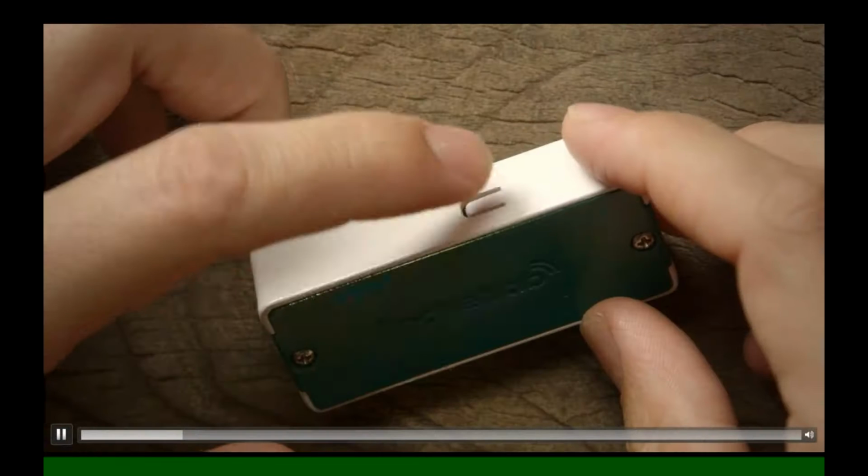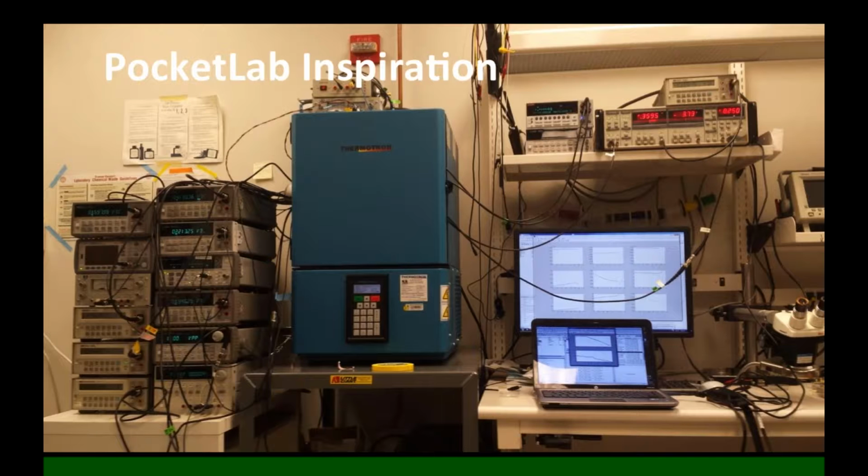Yep, and I accidentally played the video over again, so I'll just go to the next slide. So here to talk a little bit about PocketLab's inspiration is Clifton Roosboom, who's our founder and CEO of PocketLab. So I'll turn it over to him for this slide.